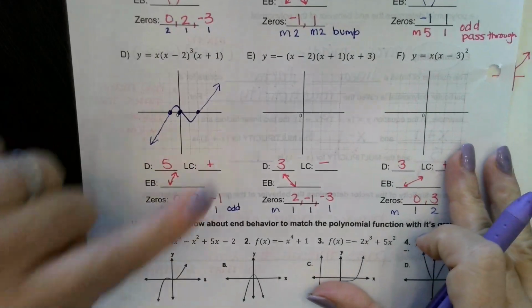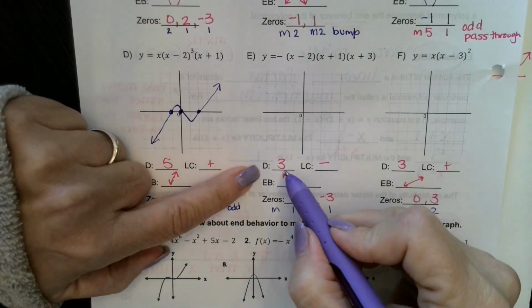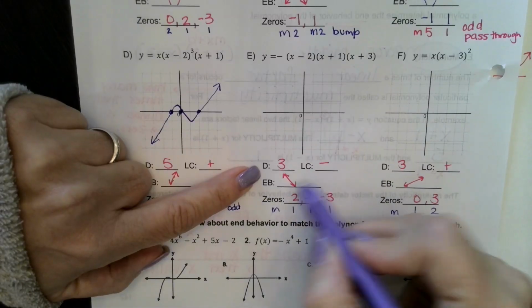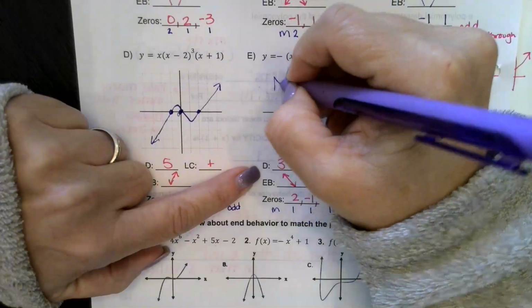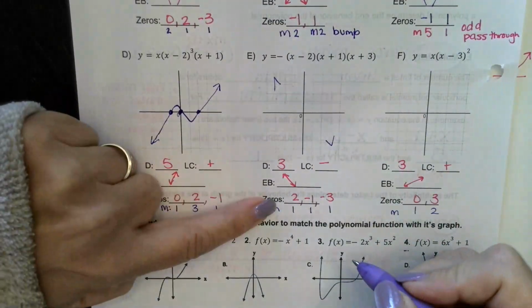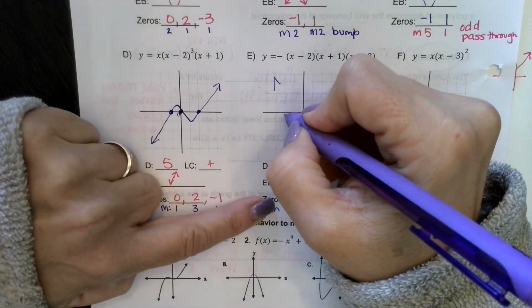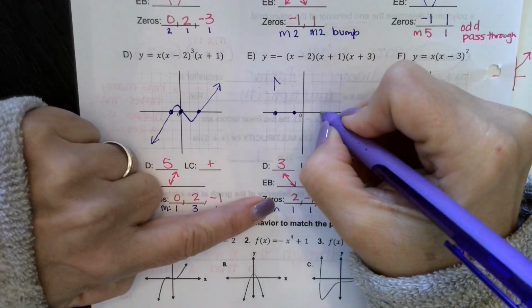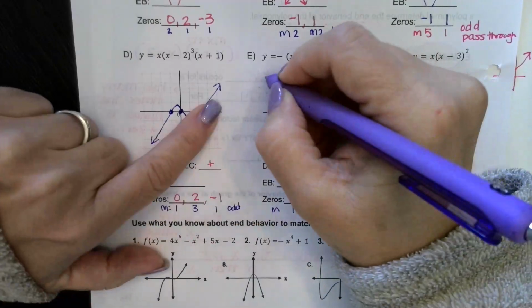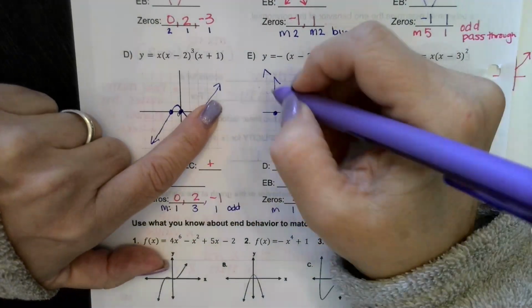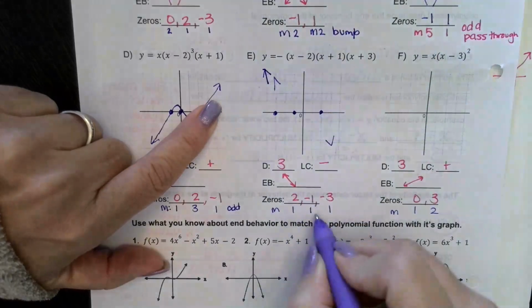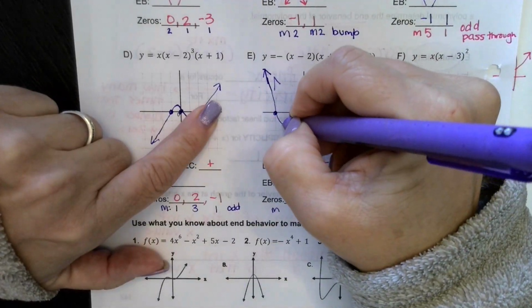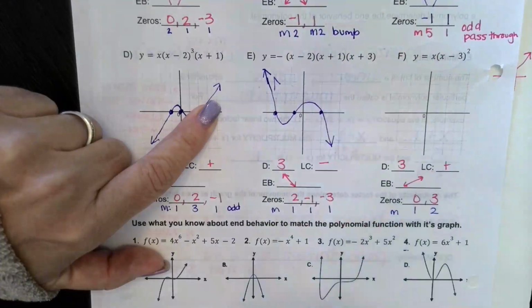Okay? So, degree is 3, negative, so I'm going to go from up, down. My zeros happen at -3, -1, and positive 2. Oh, I probably didn't make that arrow wide enough. And they're all multiplicity of 1, so they're all odd. So pass, pass, pass.